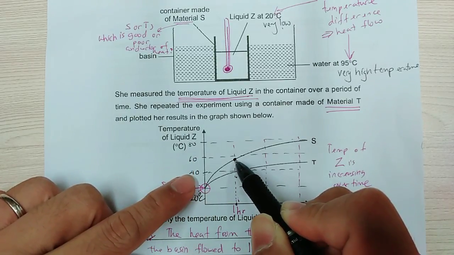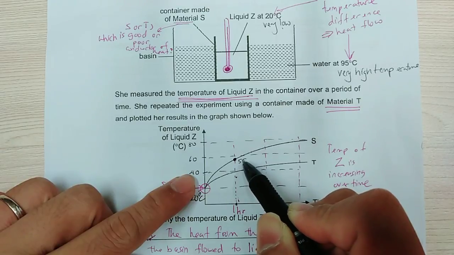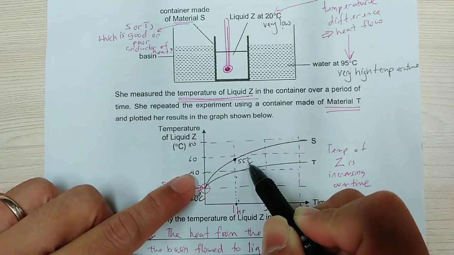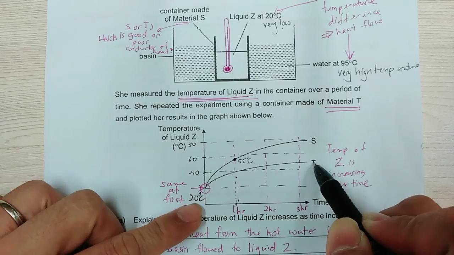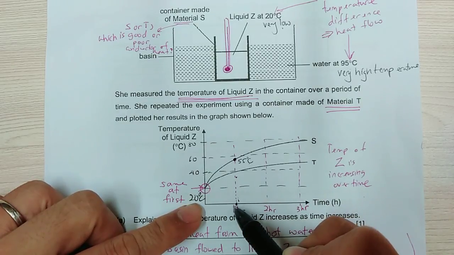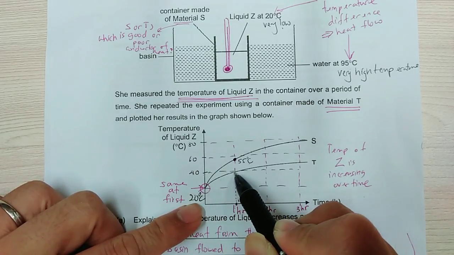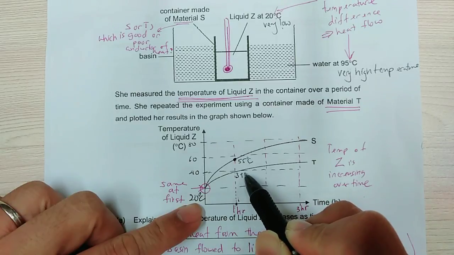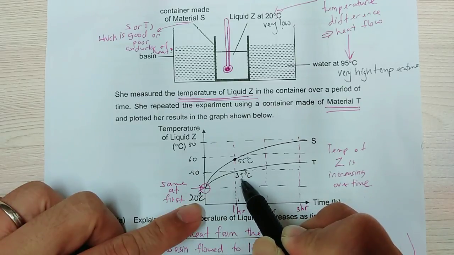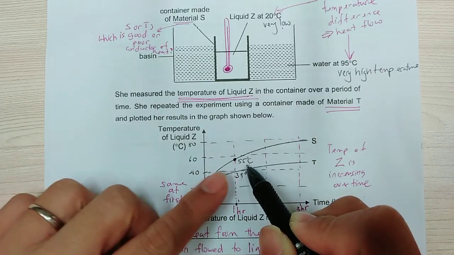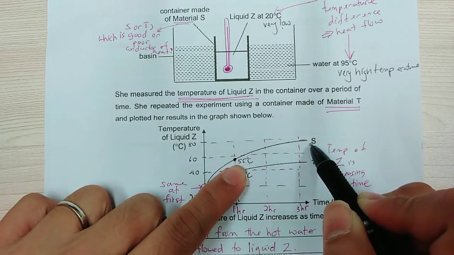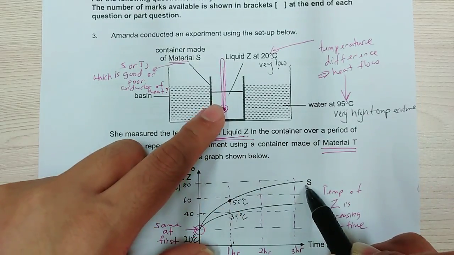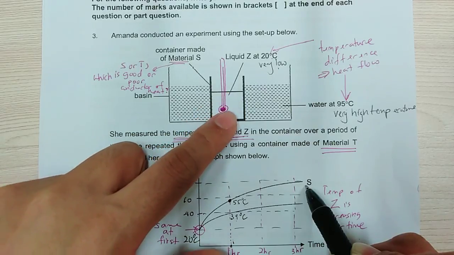Probably around 55 degrees Celsius. I'm going to just write a number. Remember, this is not accurate, this is just my estimate. But for material T, after 1 hour, the temperature inside is only somewhere at 39 degrees Celsius. It's lower. It is like the heat transferred to the liquid Z in container S much faster. That's why the liquid inside container S actually heats up much faster.